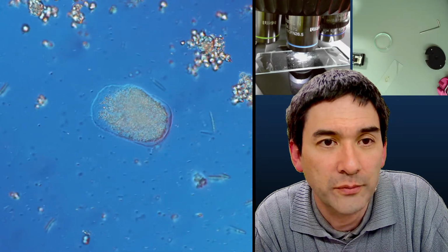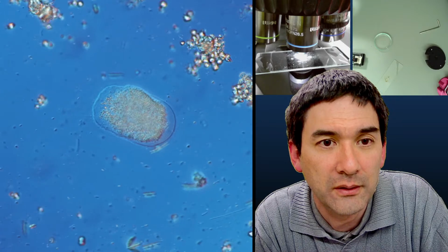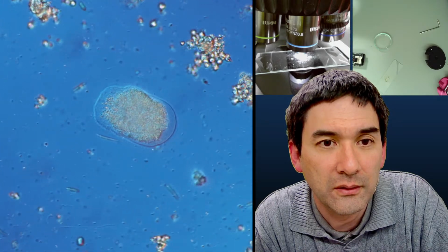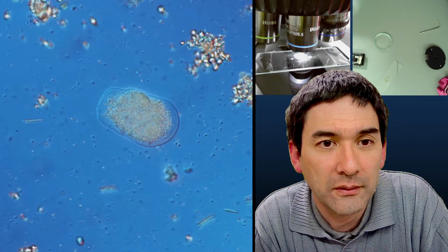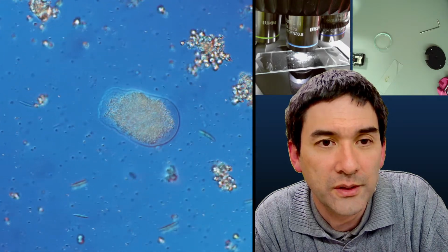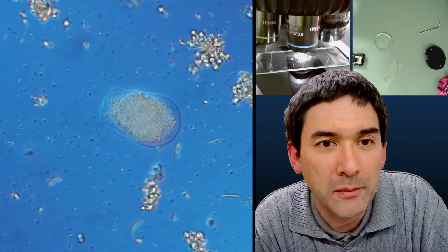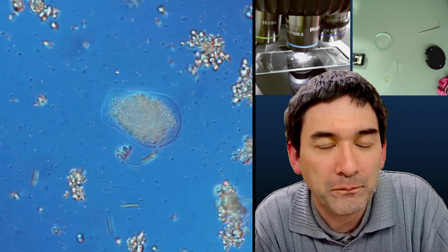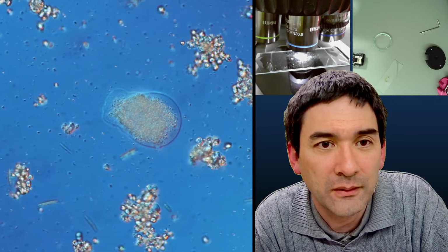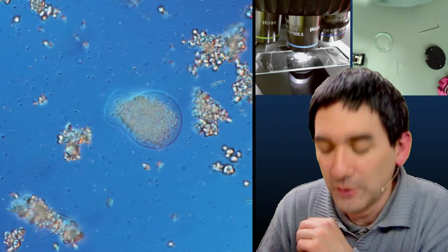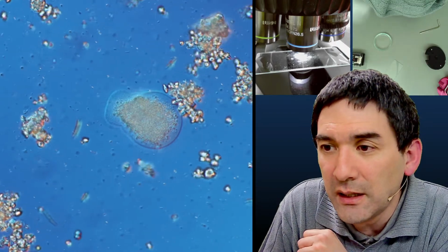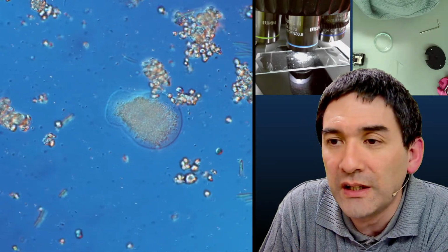There's now even some movement inside the cell happening. Look, what is it doing? Could this be an amoeba maybe? Interesting. Yeah, so carmine is indeed a common stain used for DNA staining.